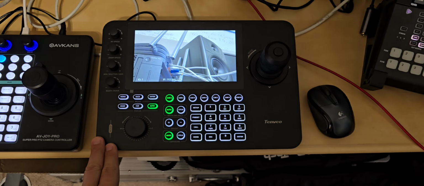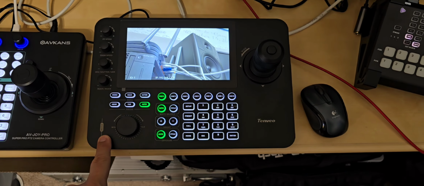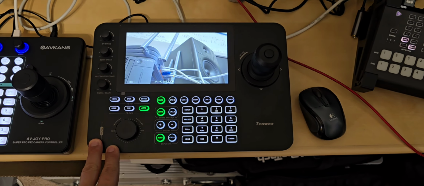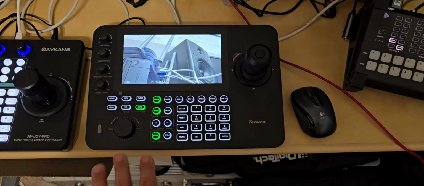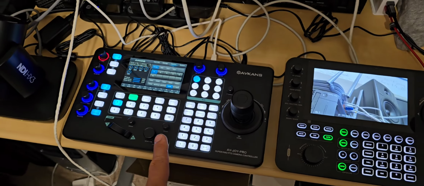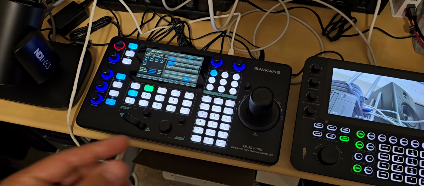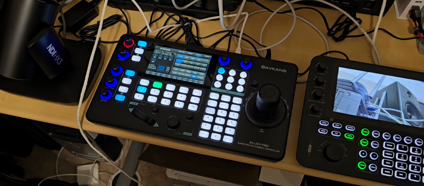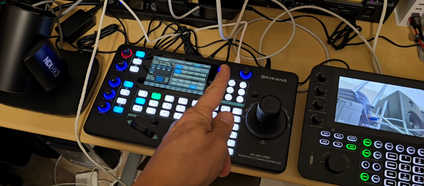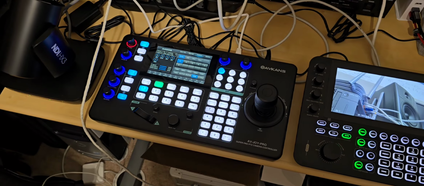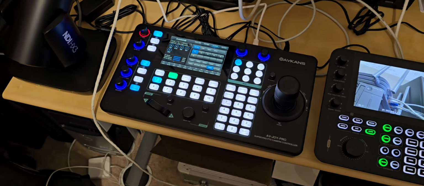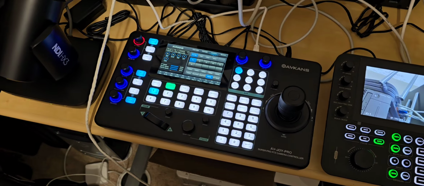At the time of recording this video, there are no firmware updates. This ships with the most current firmware. I have not found any bugs with it. This one does have a firmware update. So right before you even start using it, go ahead to the Avkans website and update the firmware using the USB Type-C in the back. And then that should get you going without any problems. I have not found any bugs since then.